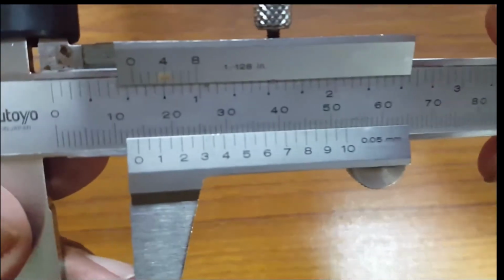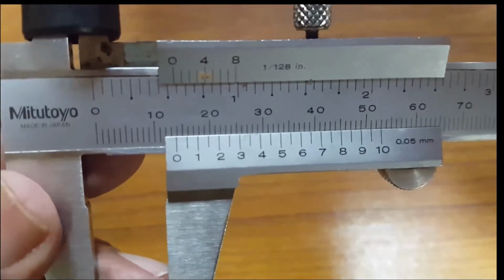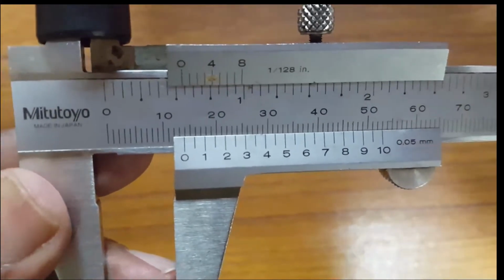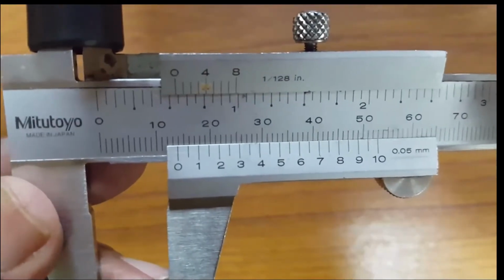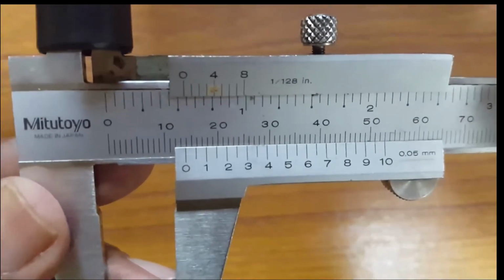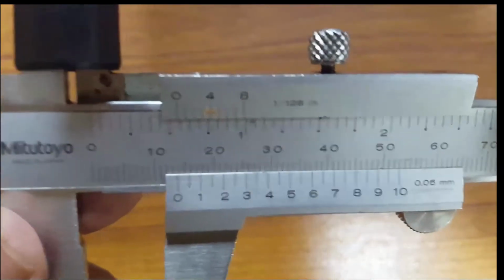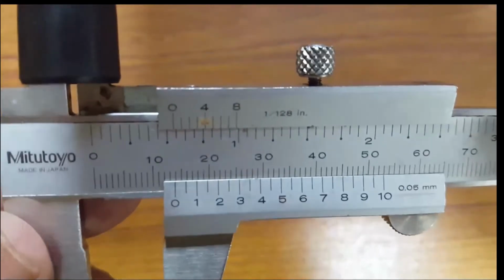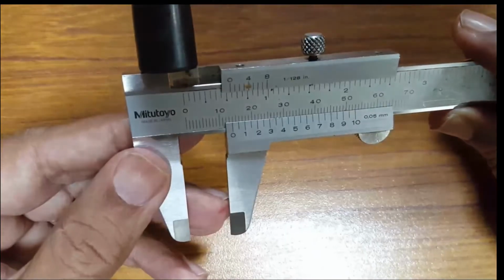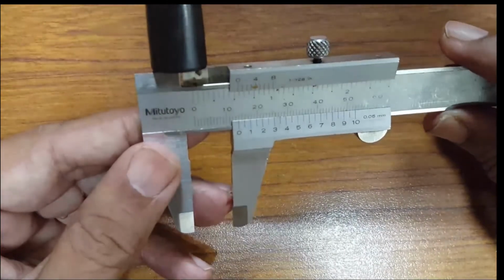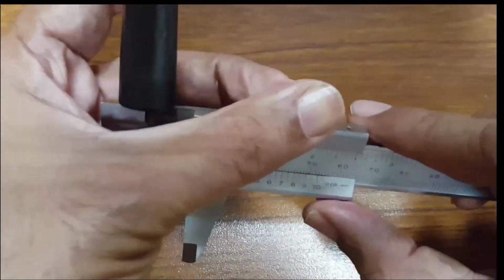Now for the vernier scale reading, we observe which line of the vernier scale is best coinciding with the main scale. Here, the 6th division mark line is best coinciding, and the 7th is also, but the 6th is the lowest value. It means the 12th division is coinciding. 12 multiplied by the least count 0.05 is 0.60. So the reading will be 13.60. Now we will also take 3 readings. Why do we take 3 readings?